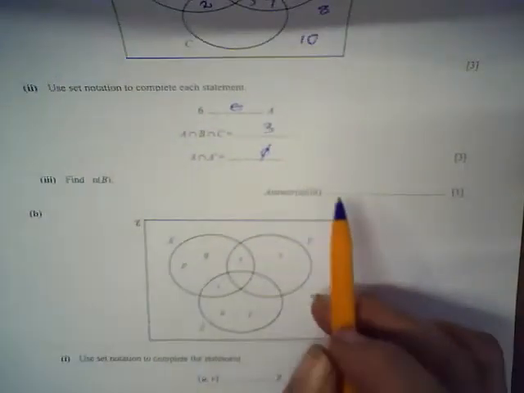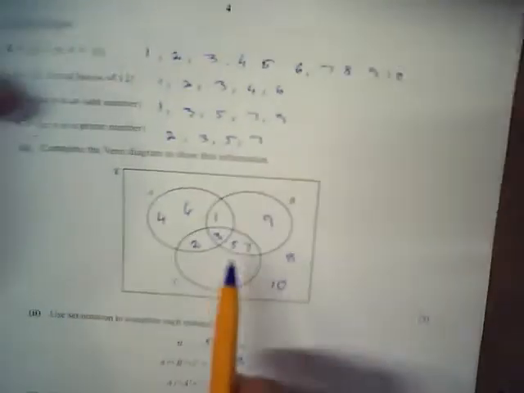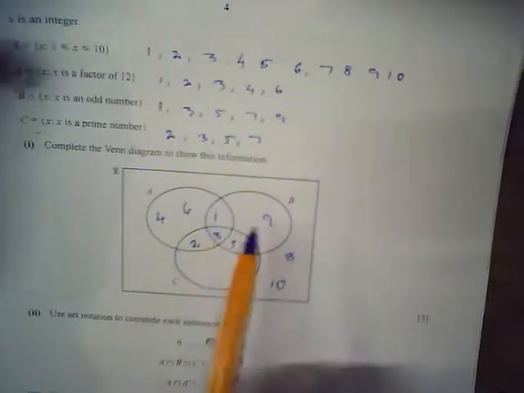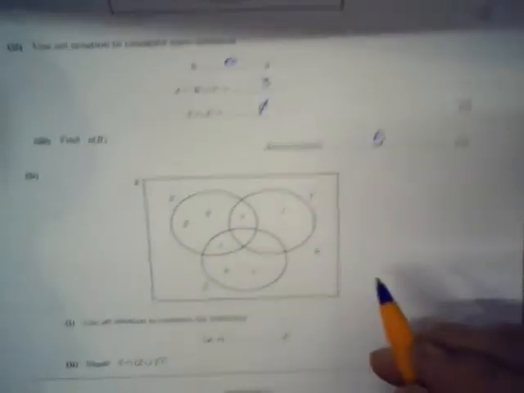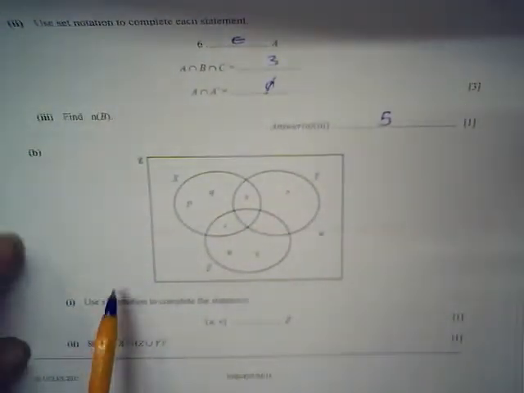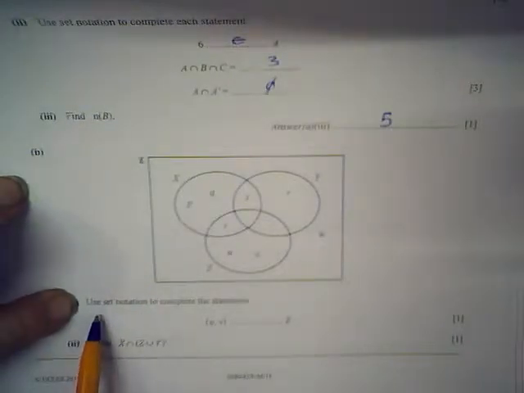Find the number of elements in B. Okay, B it's quite easy. 1, 2, 3, 4, 5, and that would be the number of elements in B would be 5. Okay. Now for the next question here, use the set notation to complete the statement.